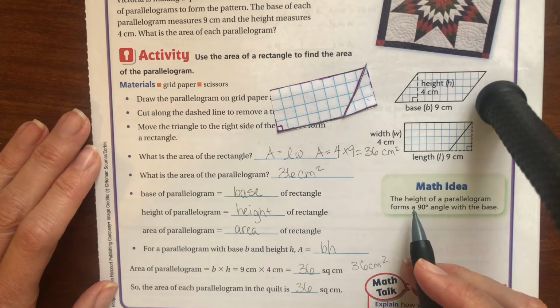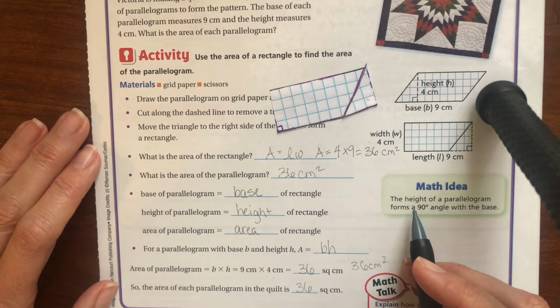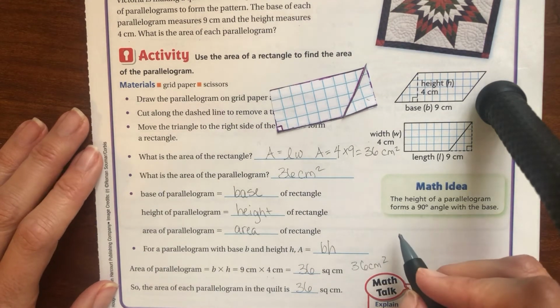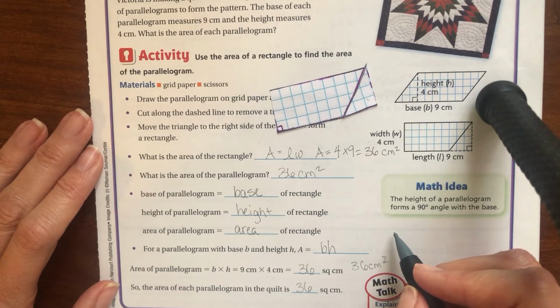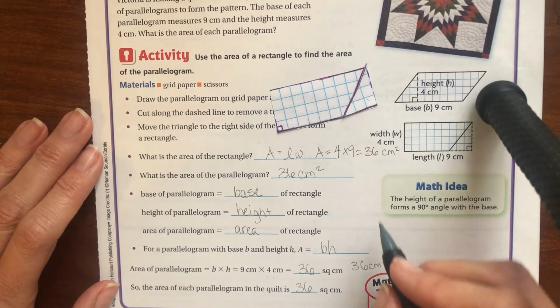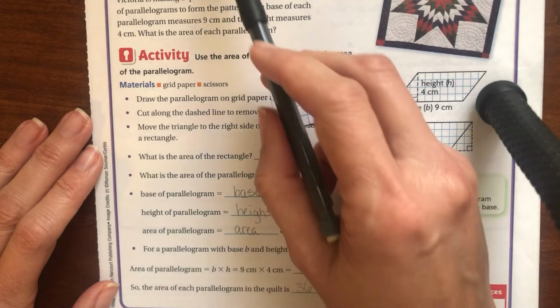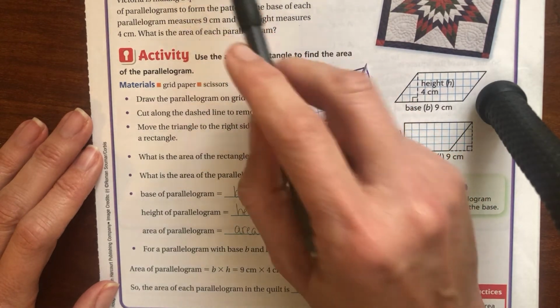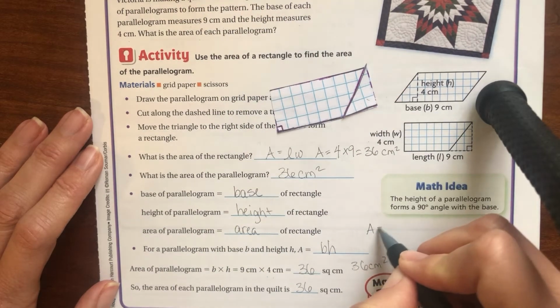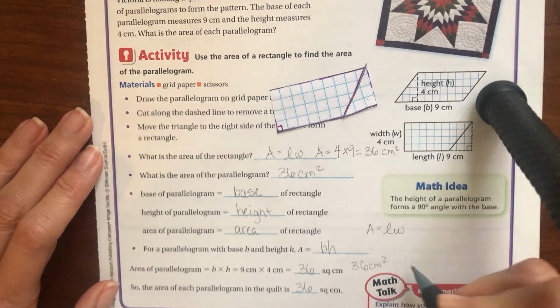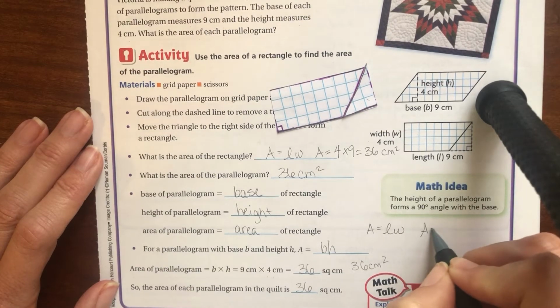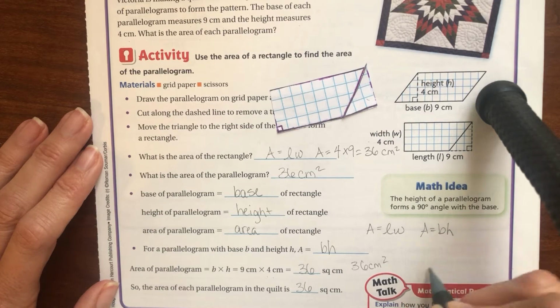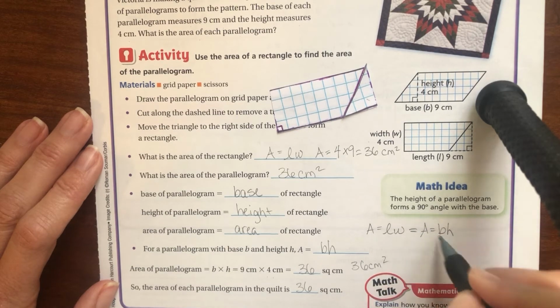So one of the things you need to remember is they're going to give you two different formulas for the same idea. So they've already done that. They gave you area equals length times width, and now area equals base times height. Well, guess what? They're the same.